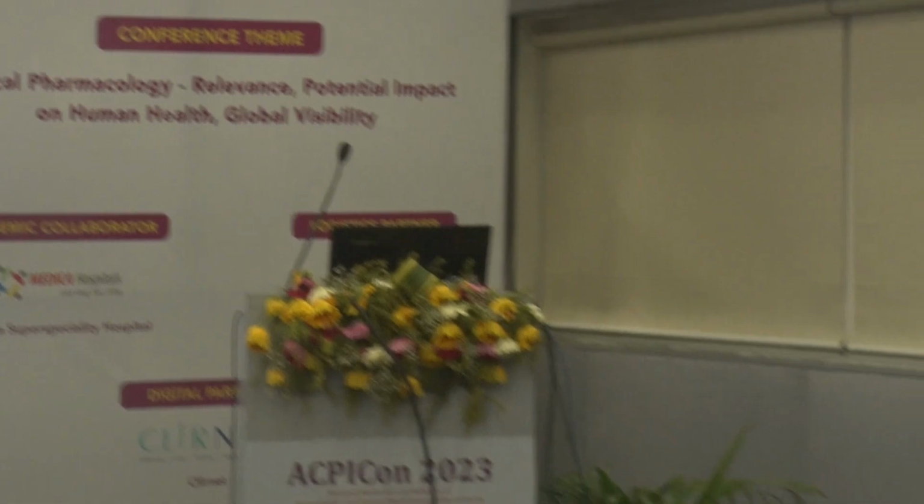So I think Dr. Pooja is covering the endpoints. Most of the drugs in phase 1 have been in advanced cancer, where the patients have already exhausted most of the lines of treatment. So that is how a new drug develops in cancer.